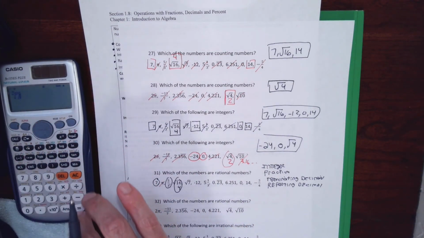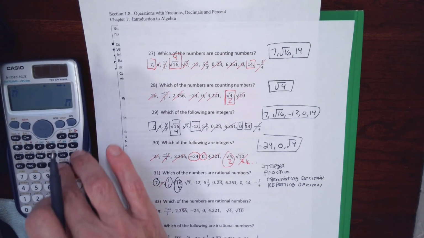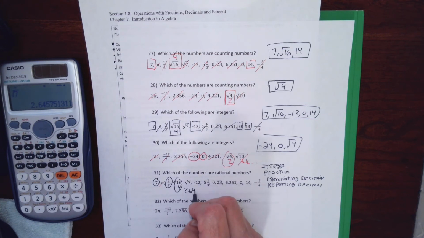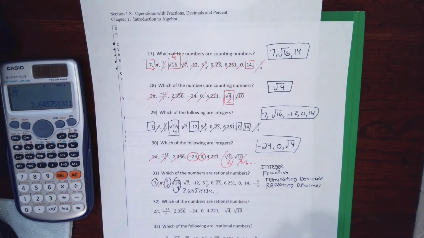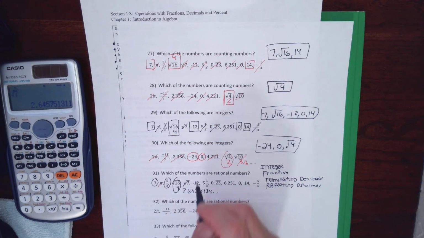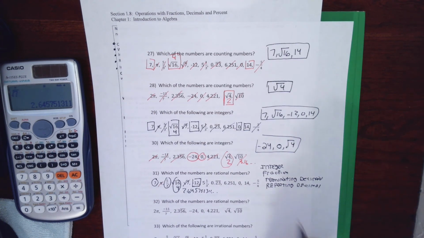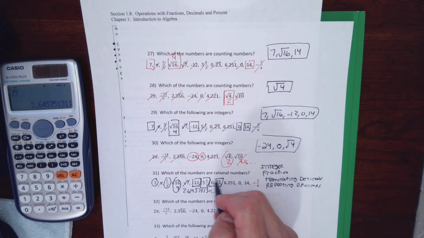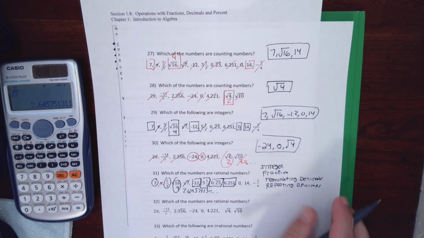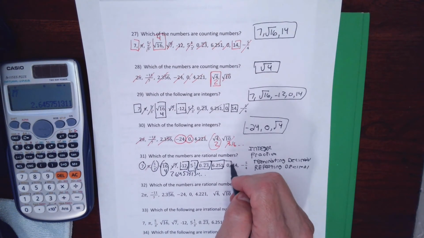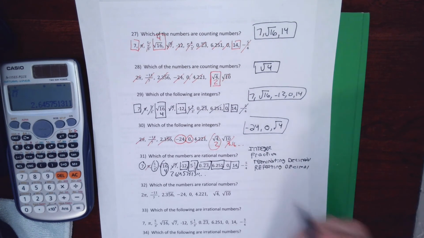And the square root of 7 is 2.64575131. It has a decimal that goes on forever. It doesn't terminate and also doesn't repeat. That is not considered a rational number. Negative 12 is an integer, that's rational. 5 1/3 is a fraction, that's rational. 0.23 repeating is a repeating decimal, that's rational. 6.251 is a terminating decimal, that's rational. 0 is an integer, that's rational. 14 is an integer, that's rational. Negative 5/4 is a fraction, that's rational.